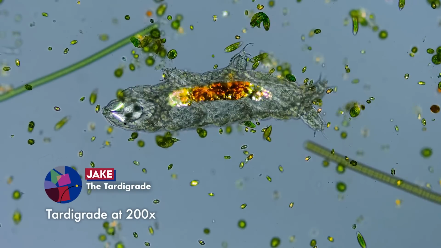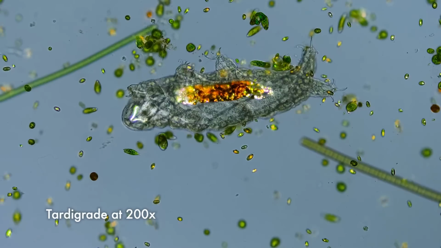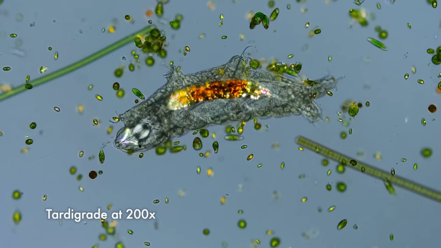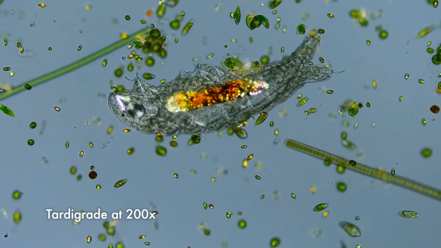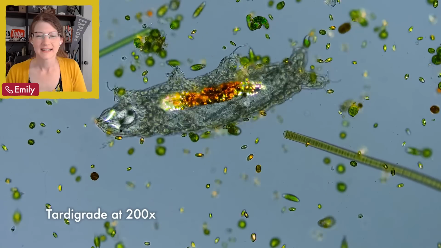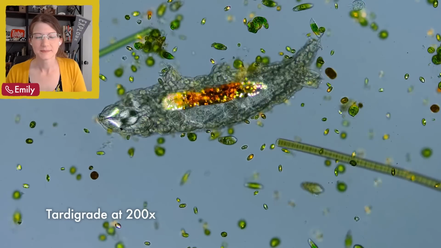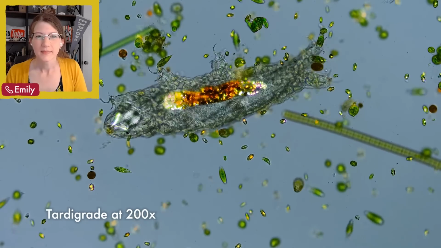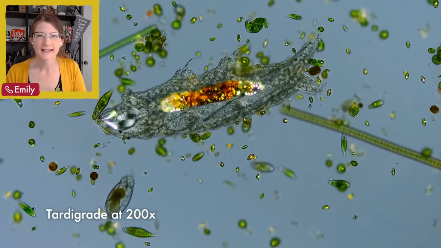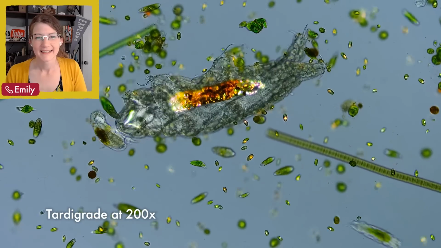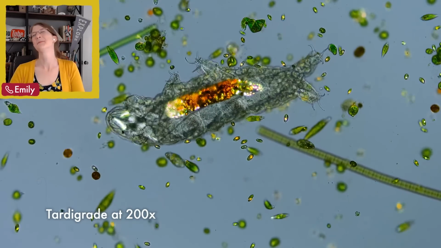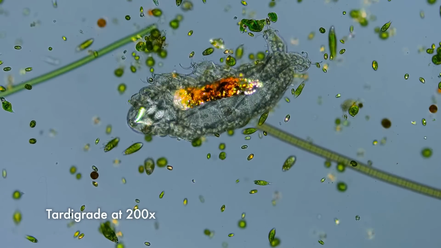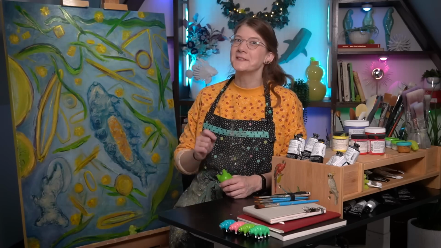So Jake is one of my favorites. His name is Jake because of my favorite TV series, Adventure Time. So there's a magic dog there. I viewed Jake under polarized light. This illumination technique just makes some of the inorganic substances shine like this. So can you see the belly? This is Jake's stomach, and it's just full of the things that it ate. When it eats the algae, and then... Wow. Poops rainbows. Poops rainbows.